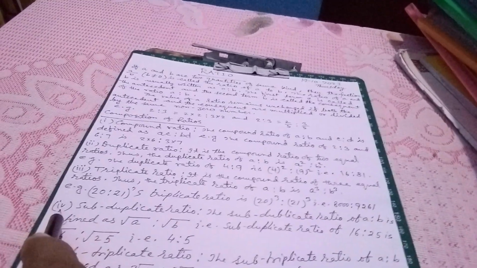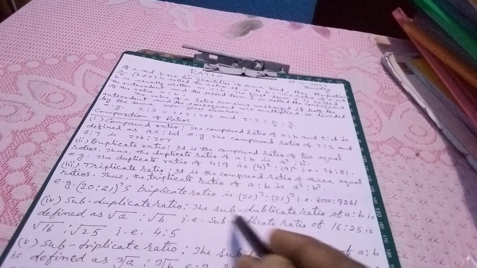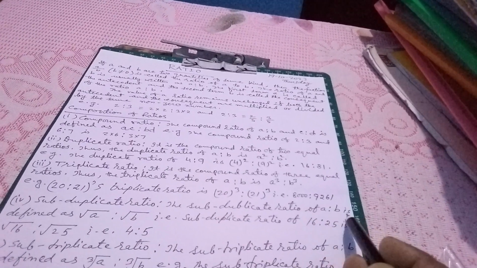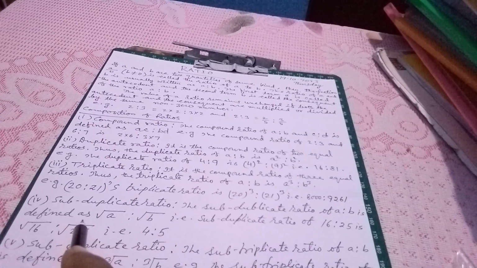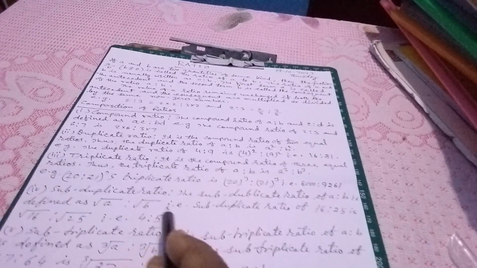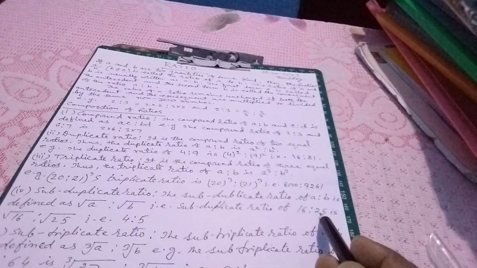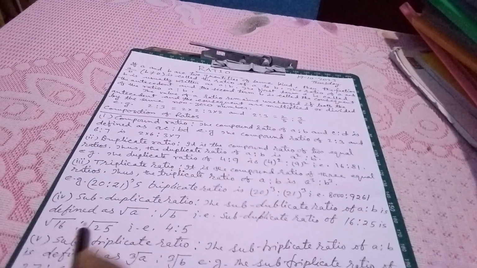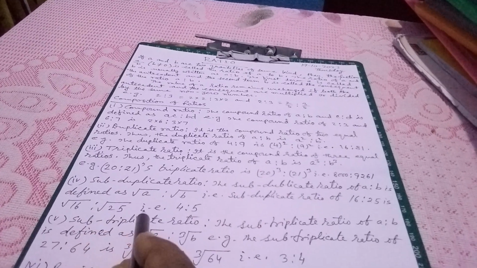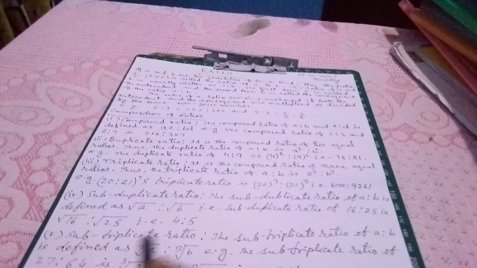Now fourth is sub-duplicate ratio. The sub-duplicate ratio of A is to B is defined as square root of A is to square root of B. That is, sub-duplicate ratio of 16 is to 25 is square root of 16 is to square root of 25. That is 4 is to 5.